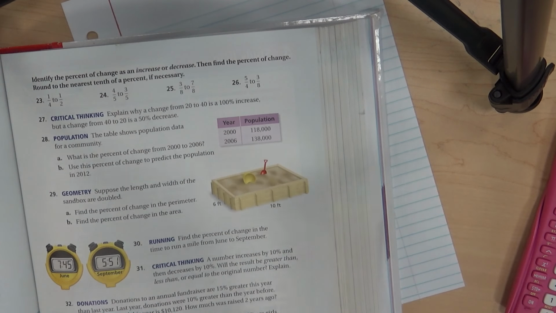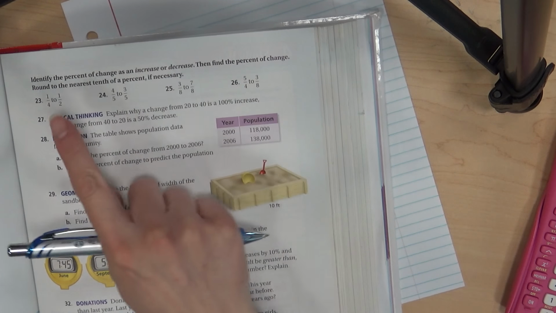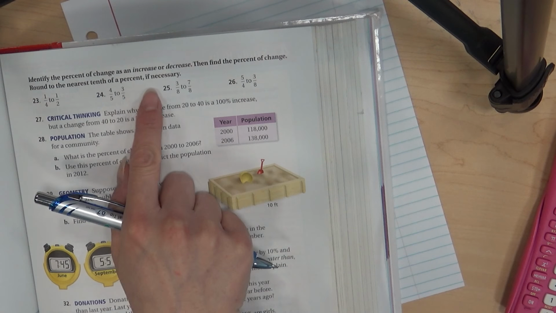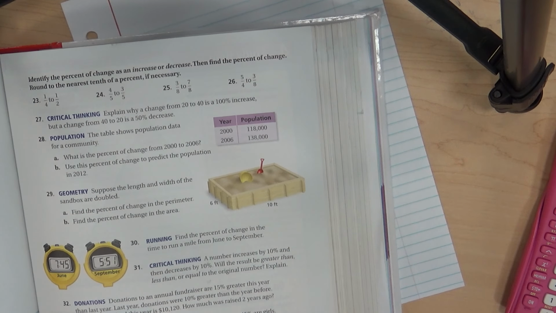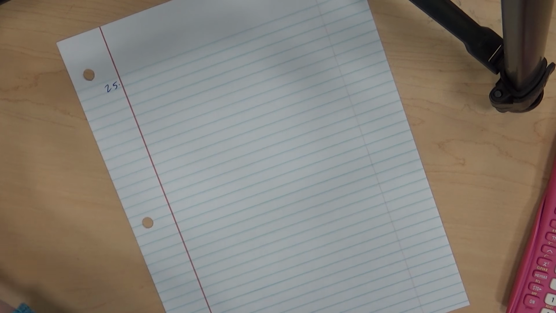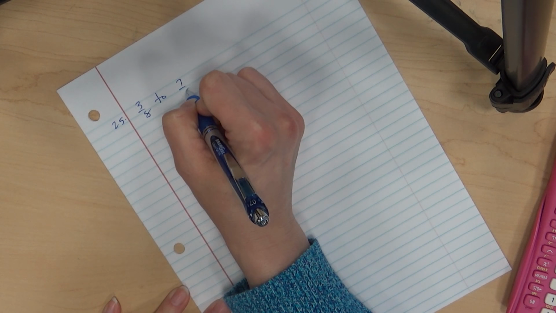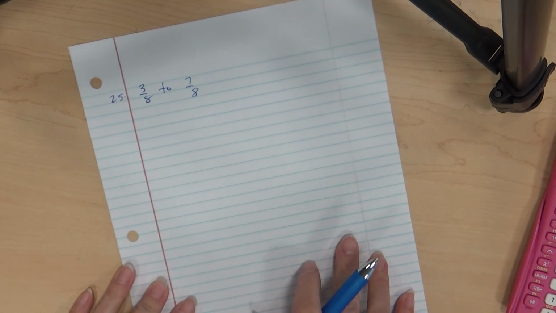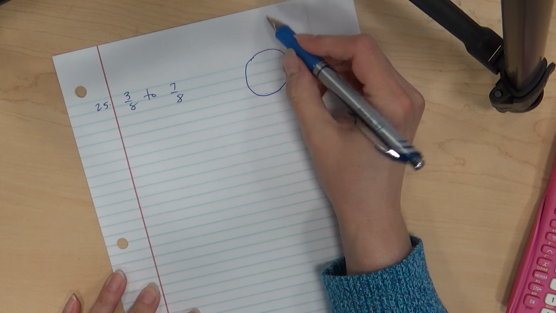We are asked to identify the percent of change as an increase or decrease, then find the percent of change, round to the nearest tenth of a percent if necessary. 25, we want the percent change of 3/8 to 7/8. Which one of those is bigger? Let's draw a picture. We're going to divide this into eighths.